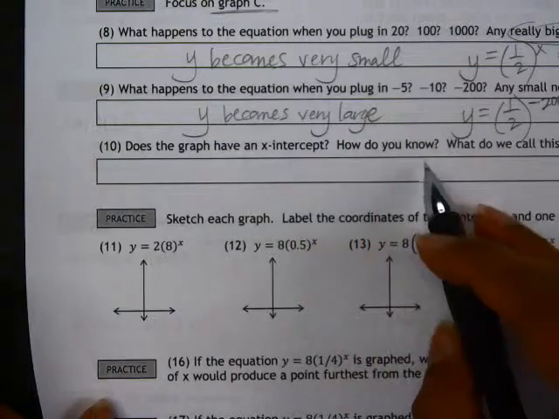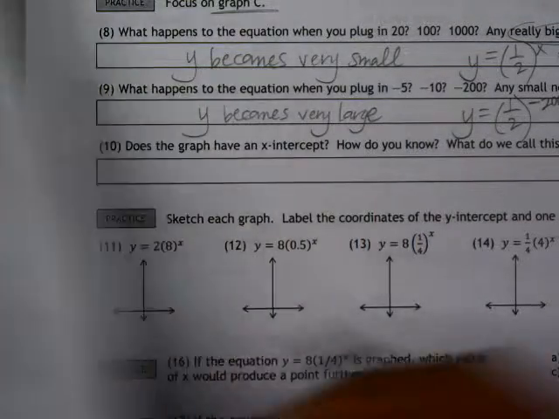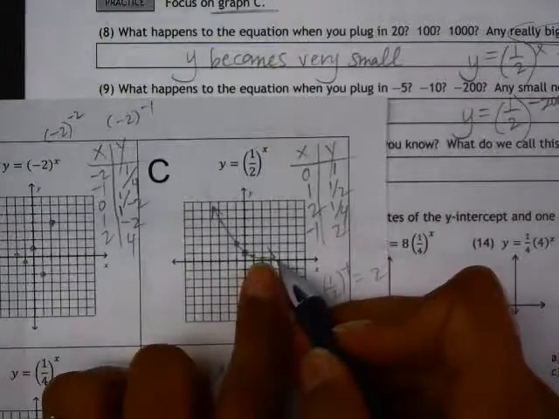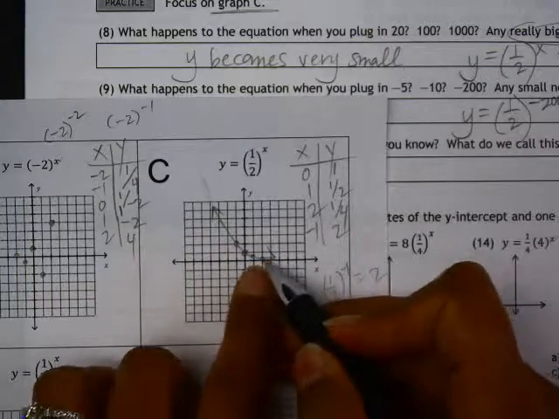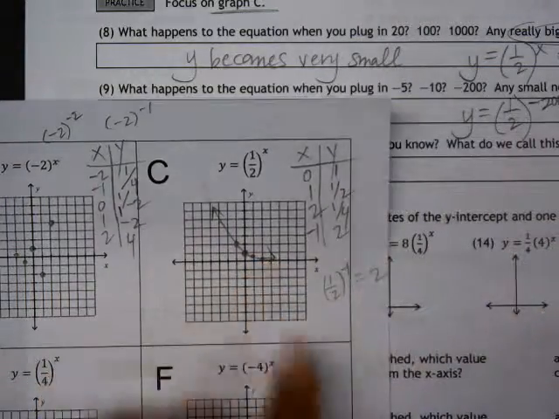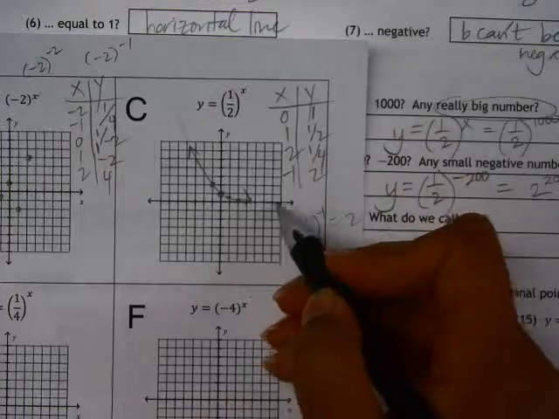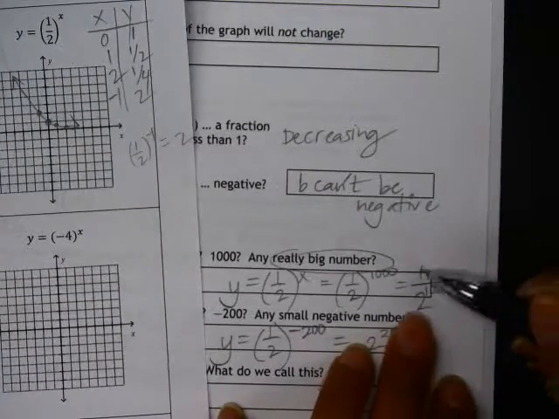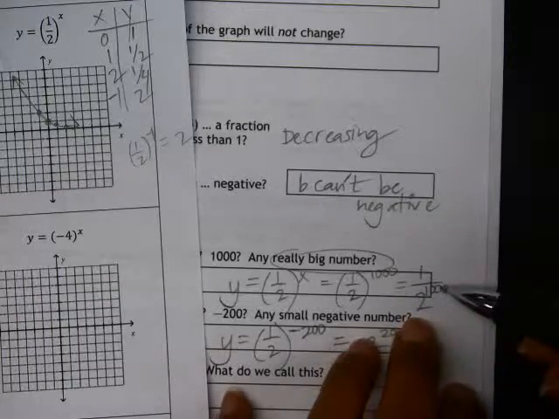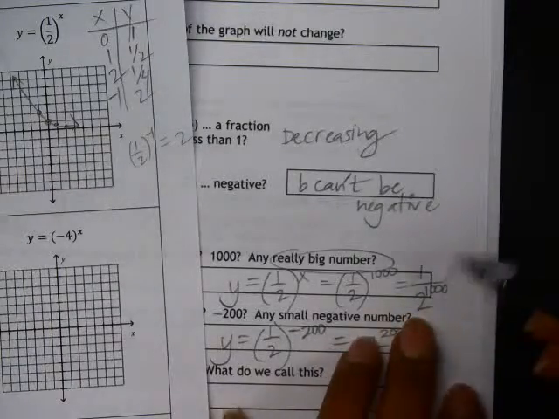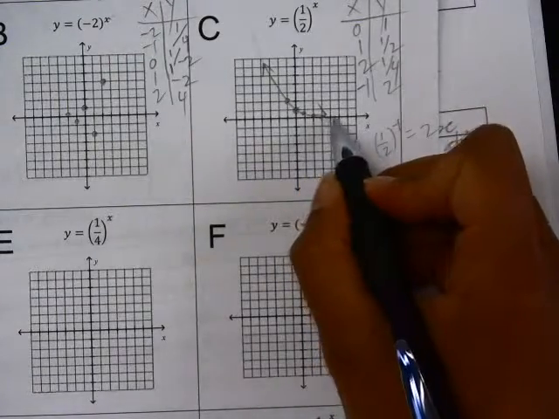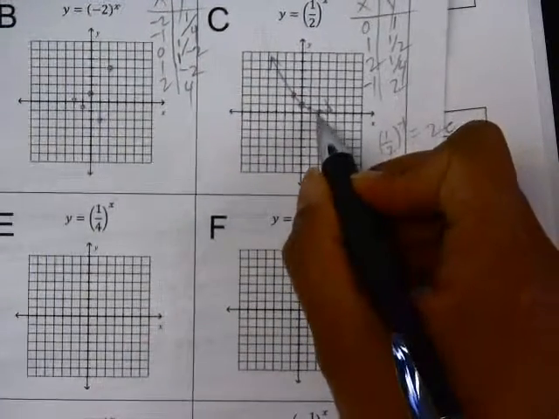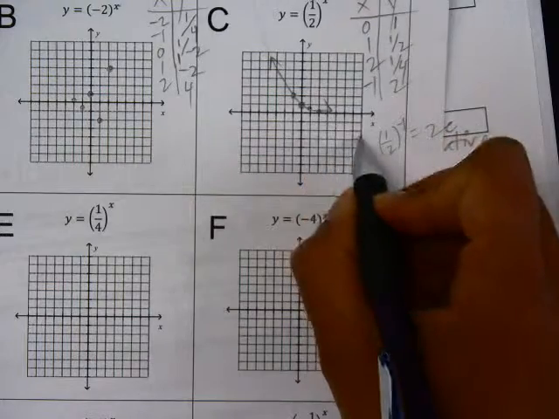Question 10 is asking, does the graph have an x-intercept? How do you know? What do we call this? So as you look at this graph, as x gets really big, you can see that this graph is getting very close to 0, and as you plug in larger and larger values for x, we saw here that this number, this fraction, gets smaller and smaller and smaller, but it's never going to become negative. So what happens here is this graph never actually hits the x-axis. It's just going to get really close to it. It's never going to become negative.